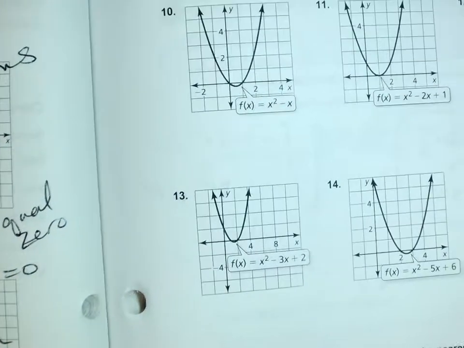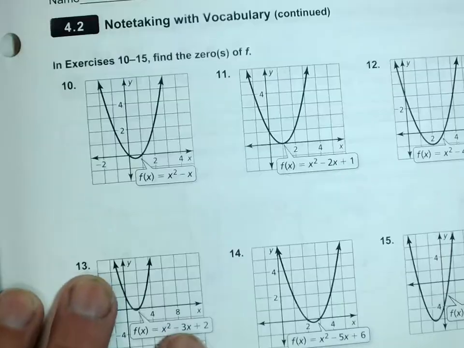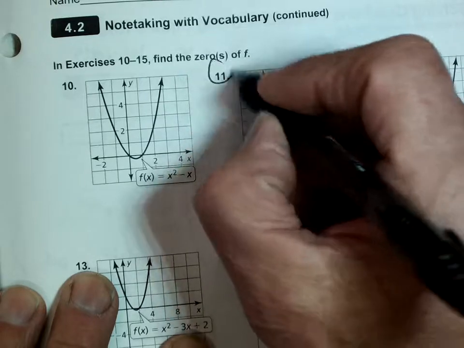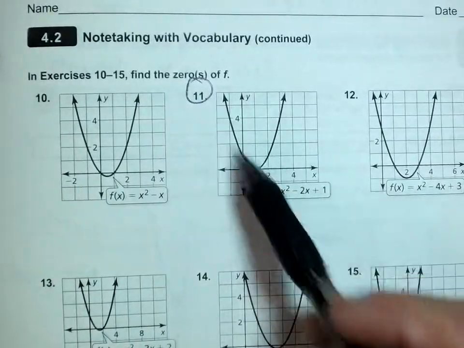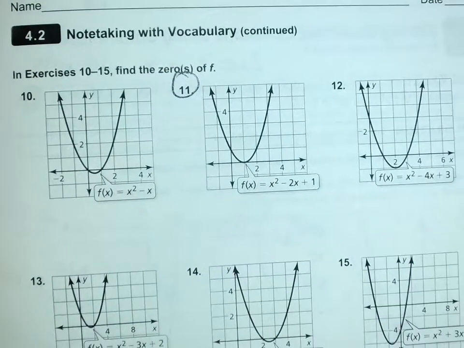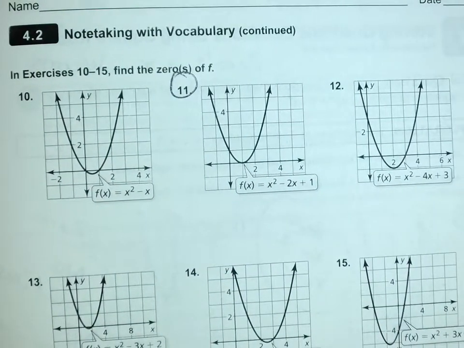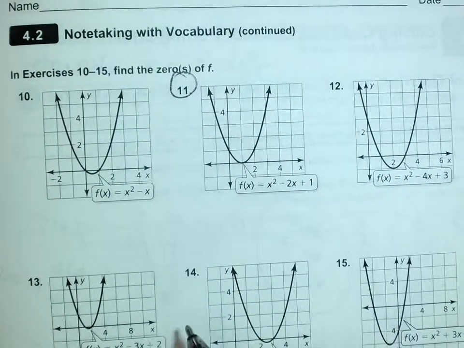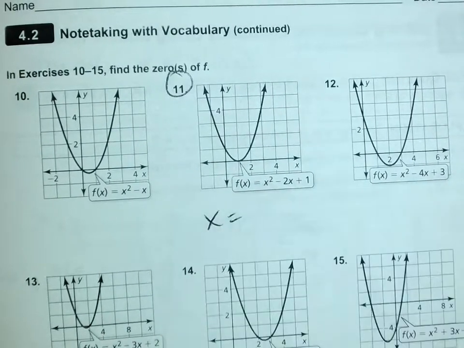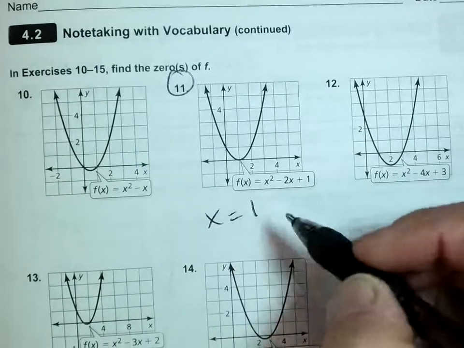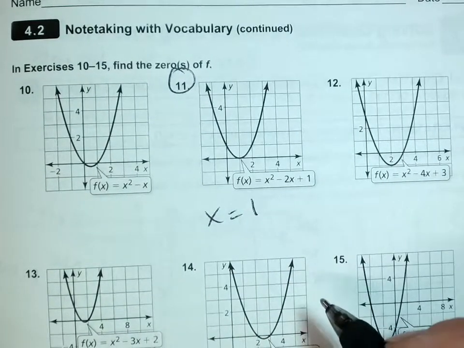Let's do a couple of these easy ones. Let's do number 12. But no, let's do 11 first, okay? Okay, number 11. They give us the equation, right? Yes. Yeah, they give us the equation. So, just looking at the graph, what's the answer? X equals what? 1. And it happens twice, but we only have to write it once. You guys agree with that?